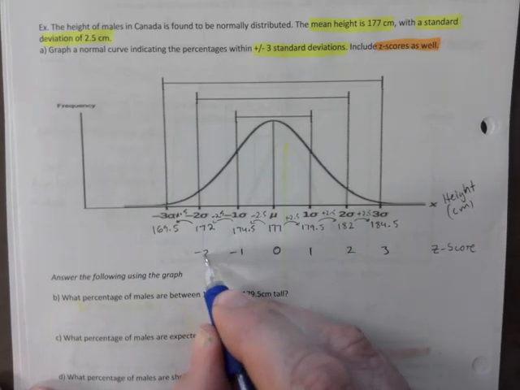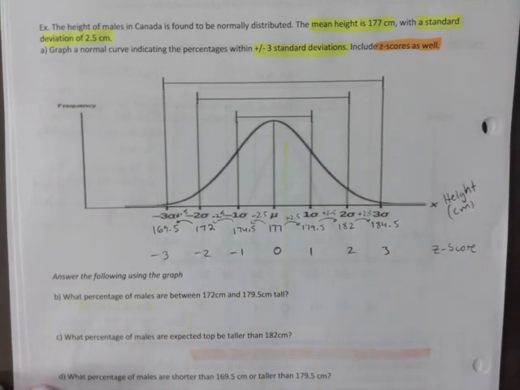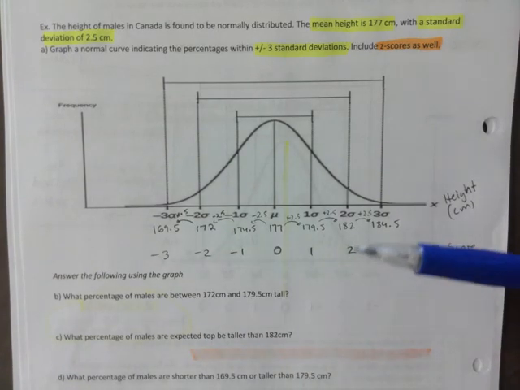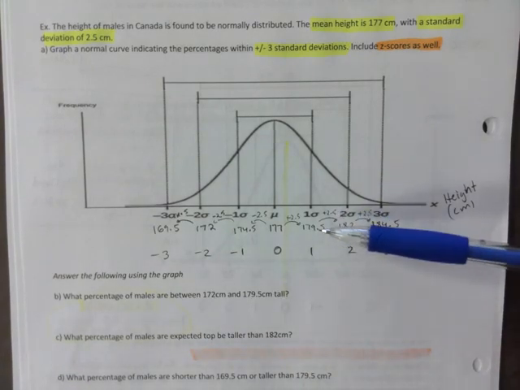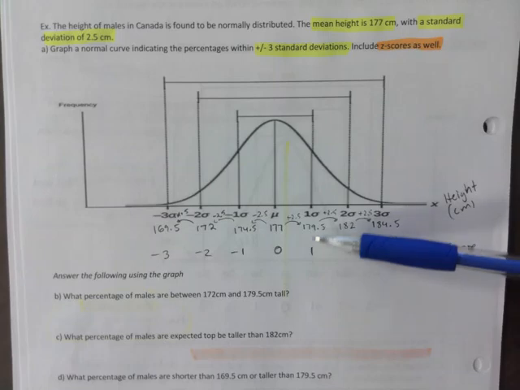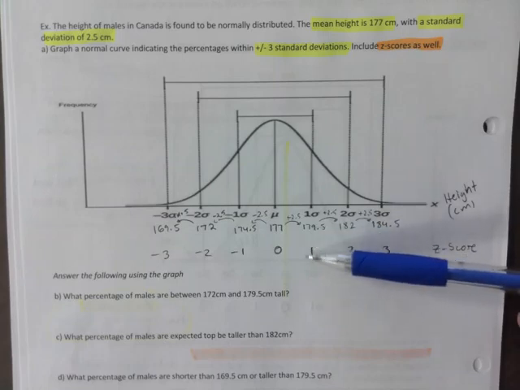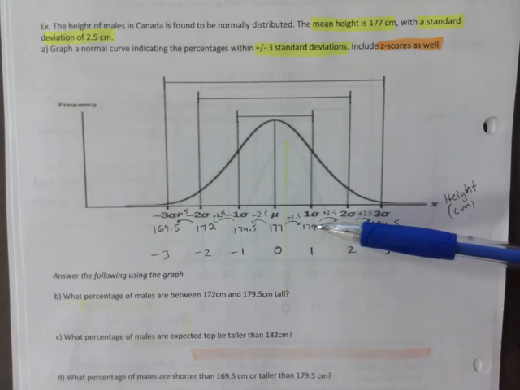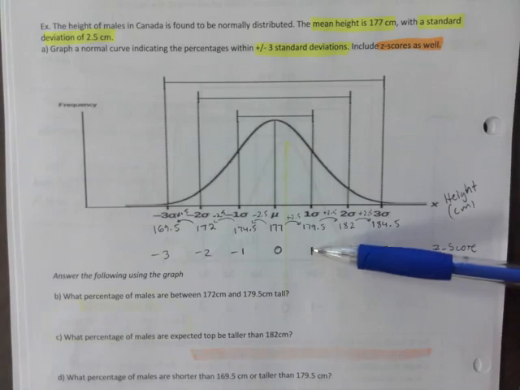Negative 1, negative 2, negative 3. So if a male has a height of 179.5, that has a z-score of 1. We know that for sure because it's on our graph. And it's positive 1, which means that this height puts you above the mean. And specifically 1 standard deviation above.